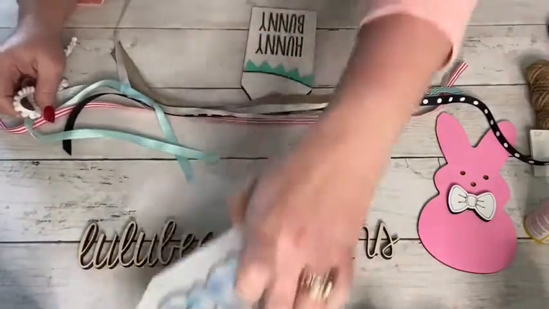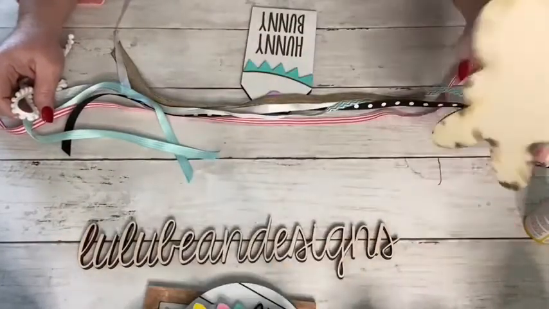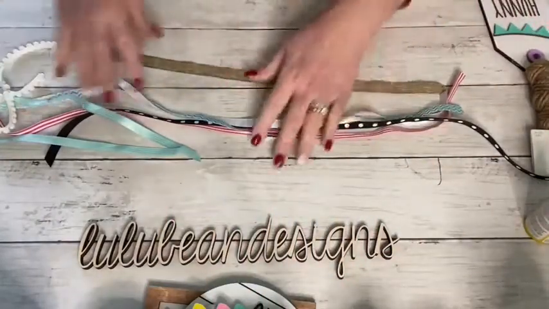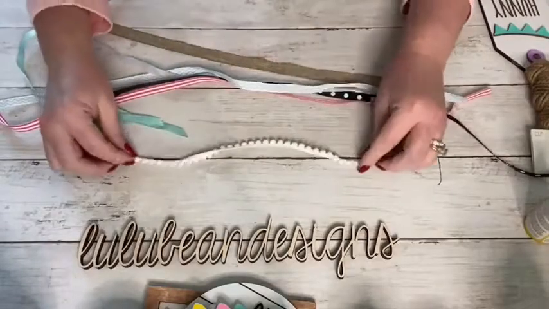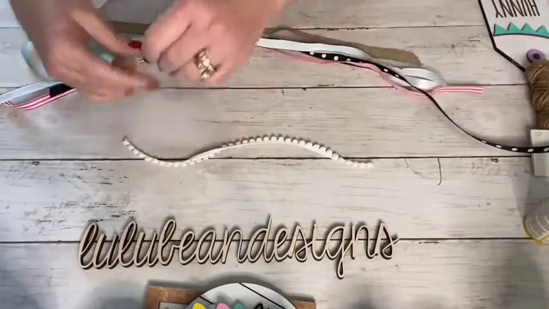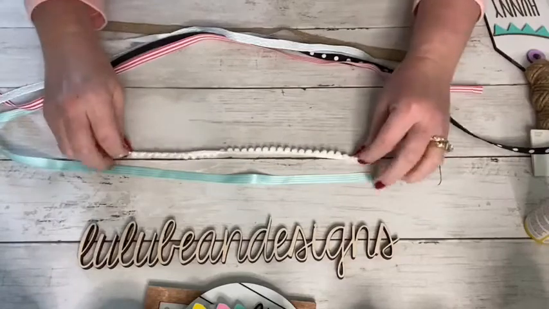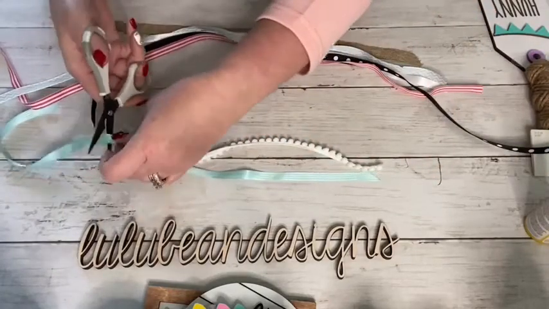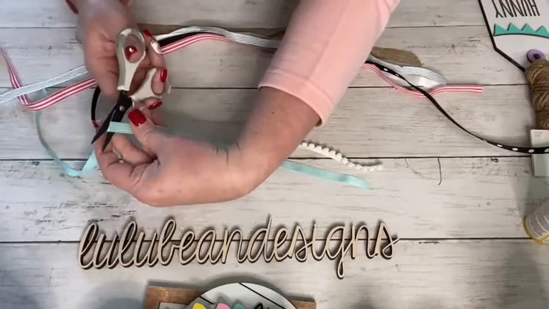All right, we're just going to do one of these just to give y'all an idea. Okay, so I've got that white piece, and then this one looks like it'll slide through that washer pretty easily because it's a satin ribbon. And I just cut them at an angle.